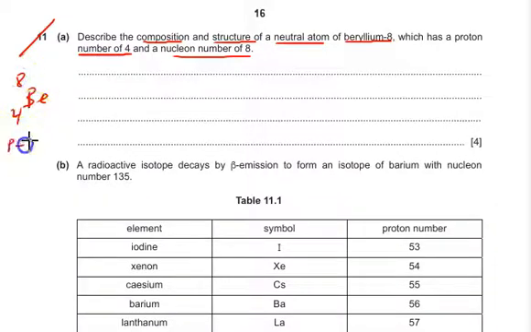So we have 4 protons and 4 neutrons. We will have 2 shells. The electron number is 4 and your electron arrangement here will be 2.2, correct?